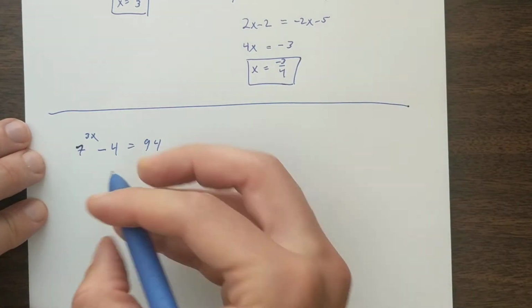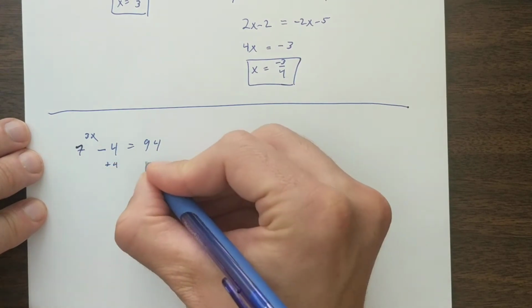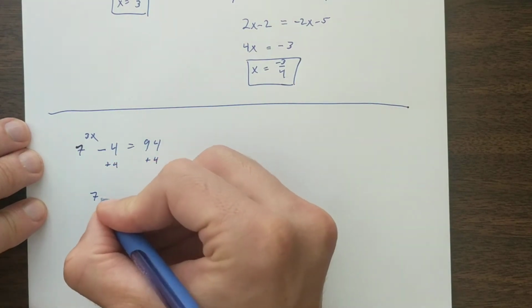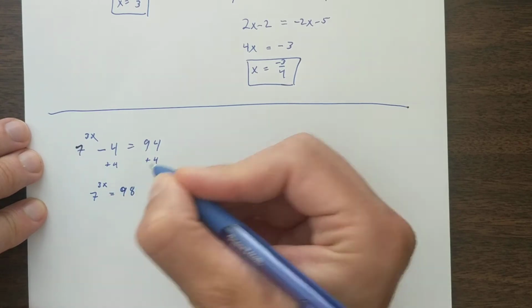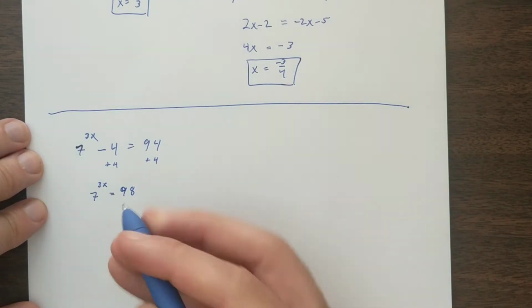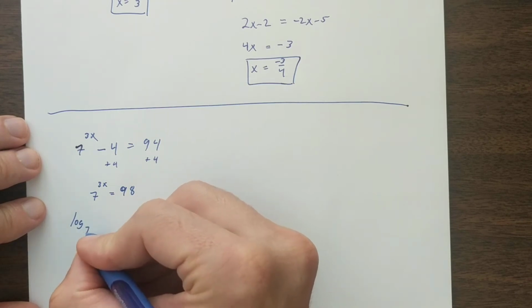So to isolate my exponent, I'm going to add 4 to both sides. So I get 7 to the power of 3x equals 98. Now to solve for an exponent, I need to rewrite this as a log.